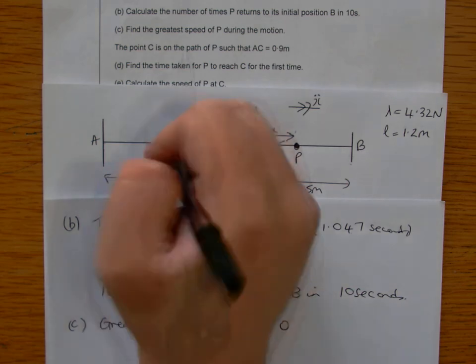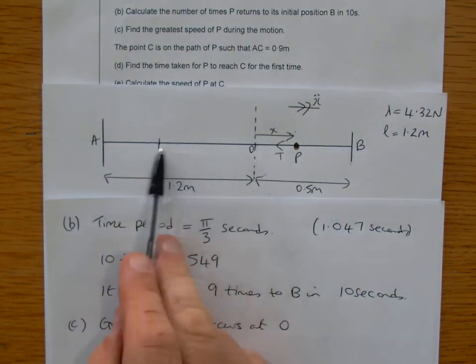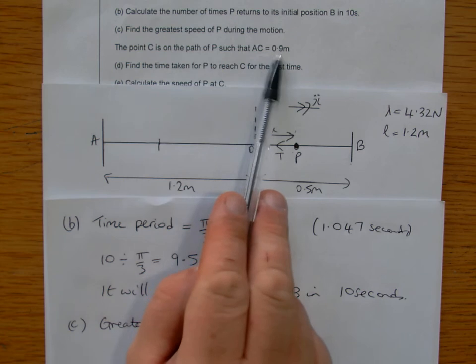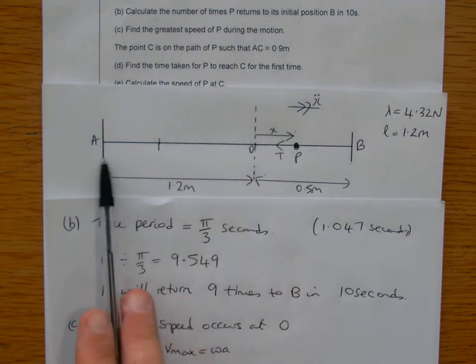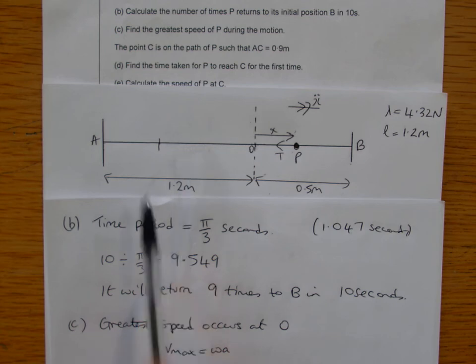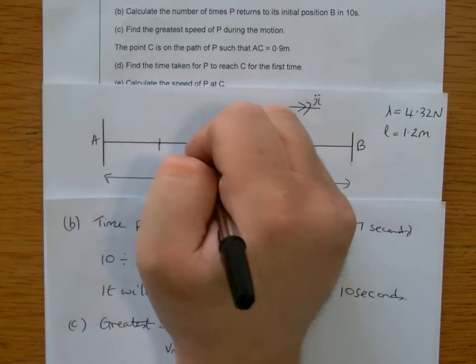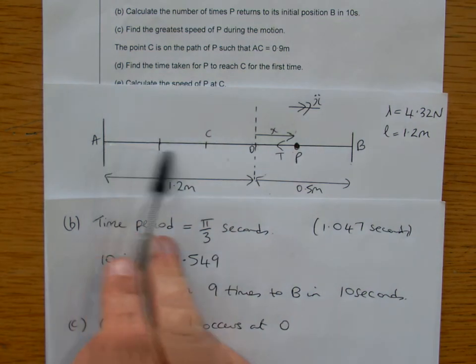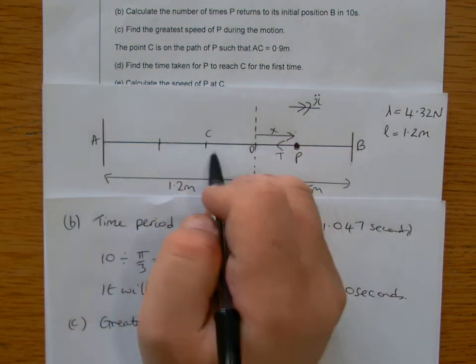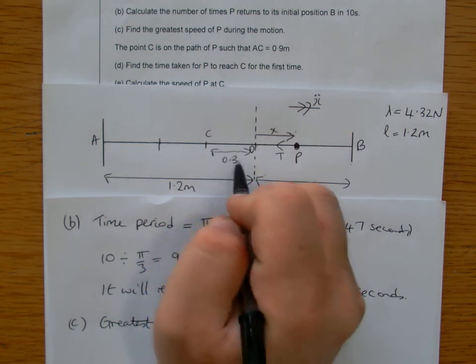So 0.5 meters there, but it says AC is 0.9 meters. So 0.9 meters would be about there, roughly. So C is going to be there. That's going to be 0.9 meters. And more importantly, that means that this distance here will be 0.3 meters.